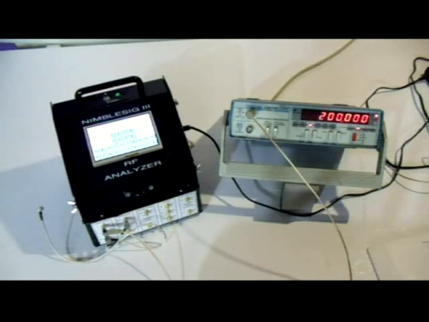This RF Analyzer consists of a dual output RF signal generator that can be operated over the frequency range of 200 kilohertz to 200 megahertz. Either generator can be operated independently on separate frequencies, or they can be operated on the same frequency with a specific phase offset. At the moment, RF generator A has been set to 200 megahertz.